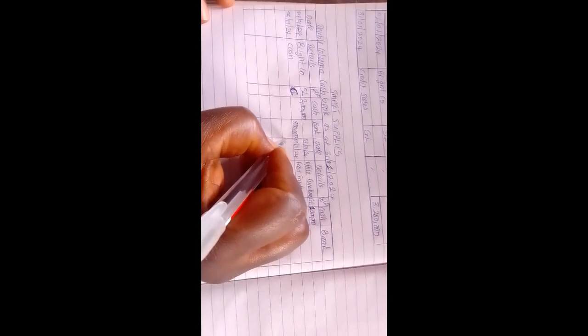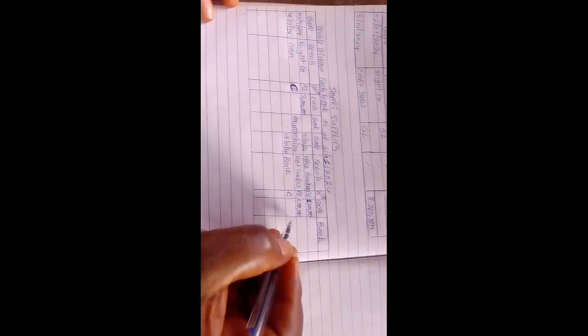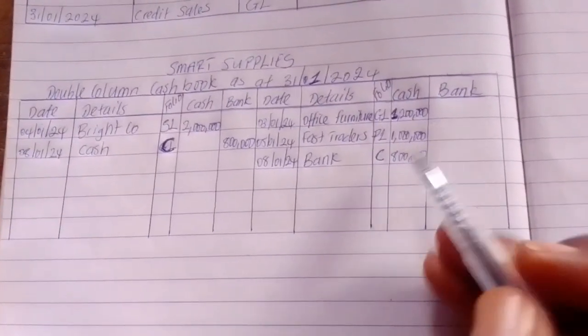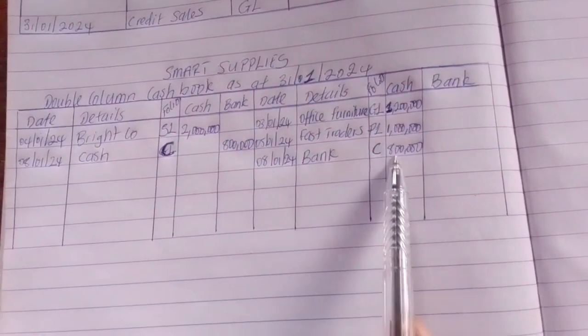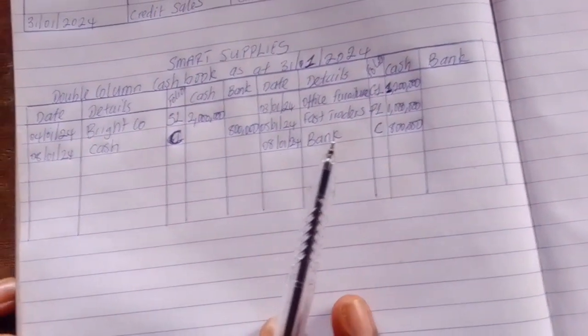Then you come here, you put again on the 8th of January 2024, and you put here bank. That's the corresponding entry account, contra, with 800,000. All right, so you see that this is a contra entry. It's affecting bank here, and it's also affecting cash here.